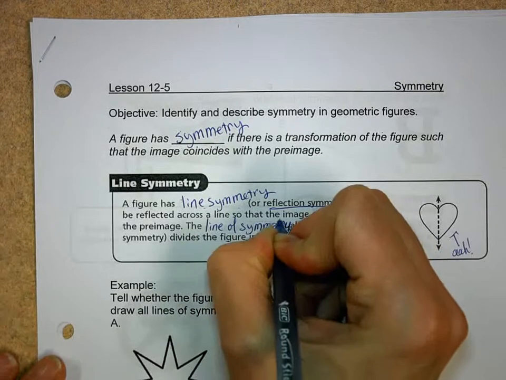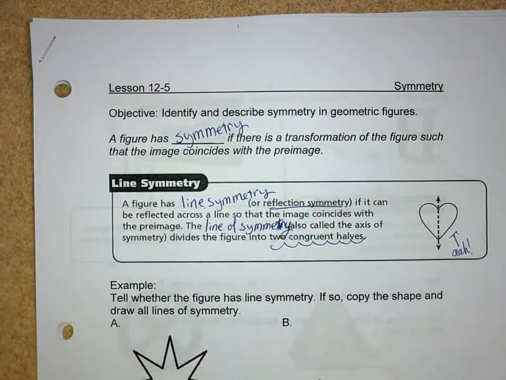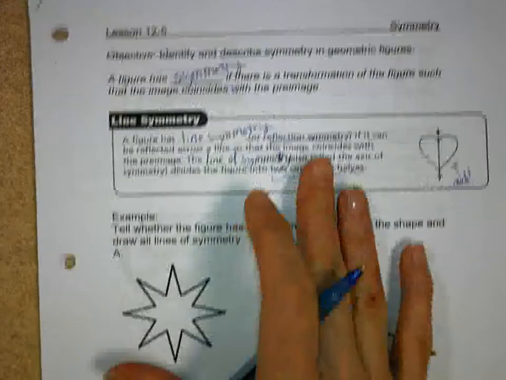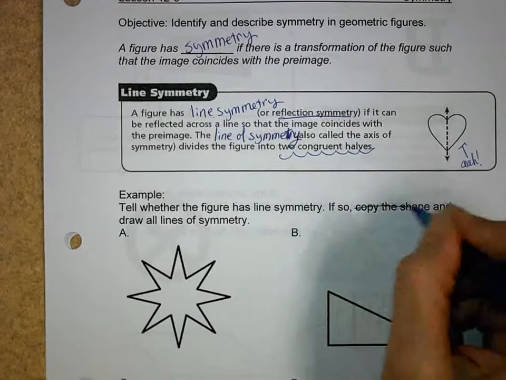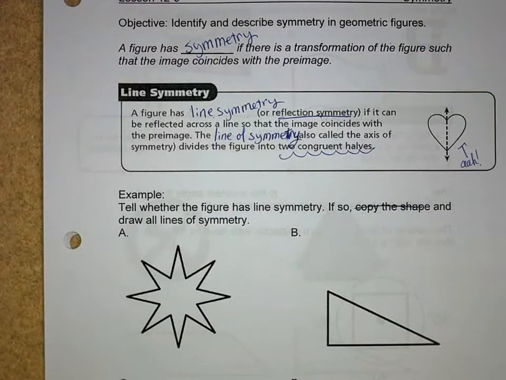Line of symmetry. This is not writing well, so hopefully you can see a T-R-Y there. Symmetry, S-Y-M-M-E-T-R-Y. And it will always divide it in halves perfectly. Now, first of all, I want to know if this has line symmetry, and if so, it says copy the shape. So if so, let's put it this way, draw all the lines of symmetry.